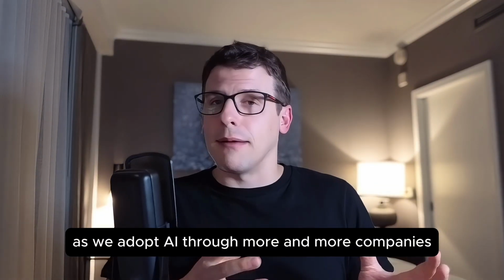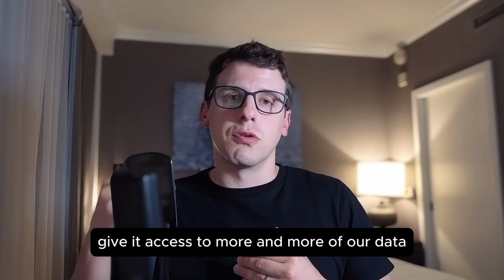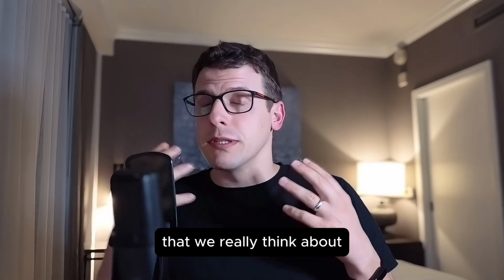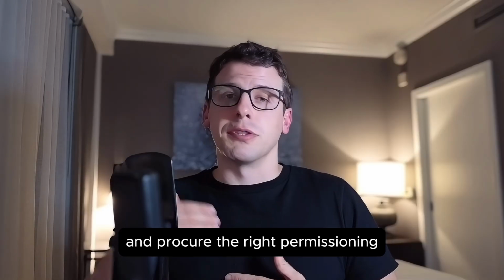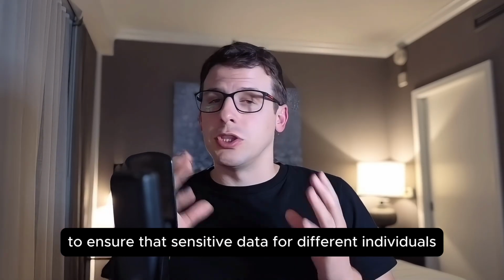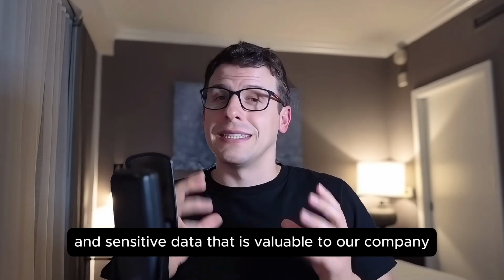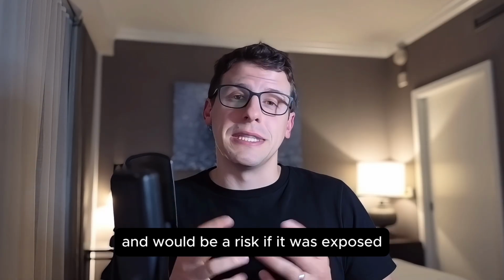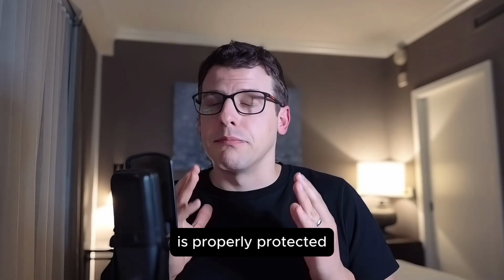As we adopt AI through more and more companies, give it access to more and more of our data, we really need to think about how to protect this sensitive data and procure the right permissioning, the right structures to ensure that sensitive data for different individuals and sensitive data that is valuable to our company and would be a risk if it was exposed is properly protected.